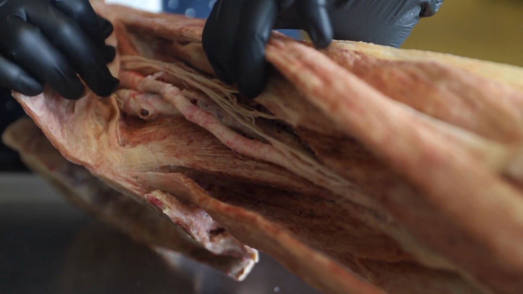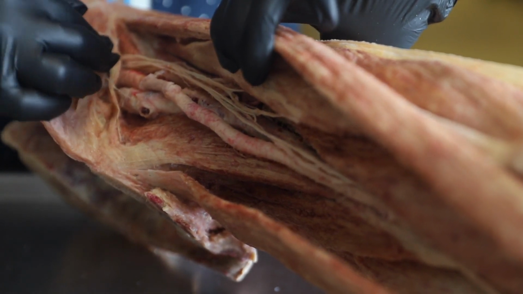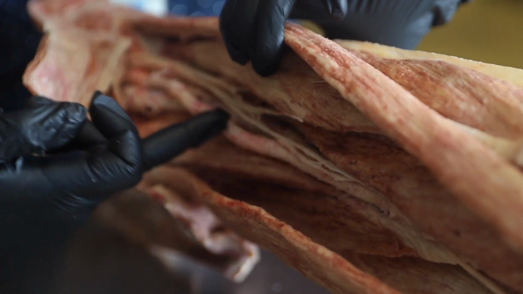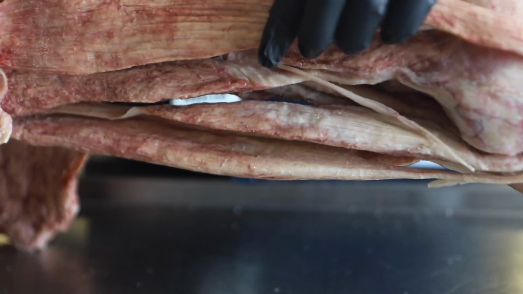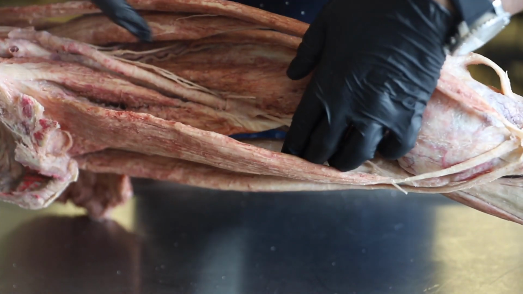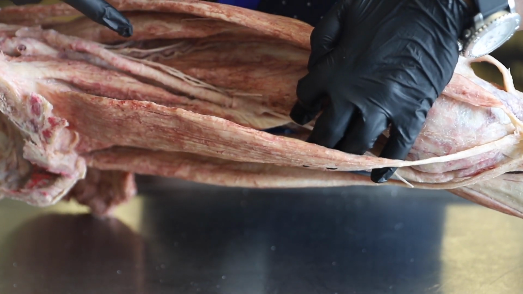As I said, it starts just below the inguinal ligament and descends downwards, as you see, to end over here in the adductor hiatus.